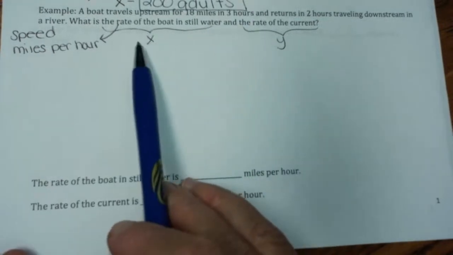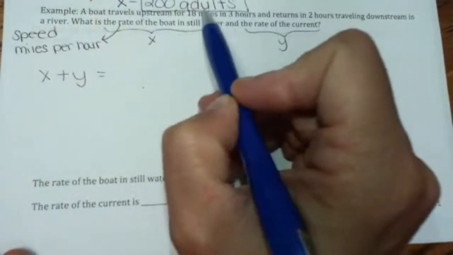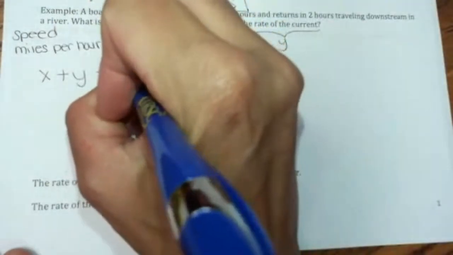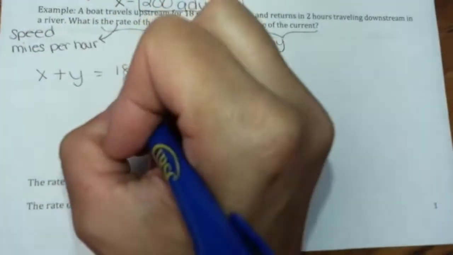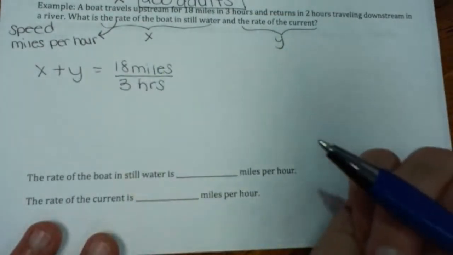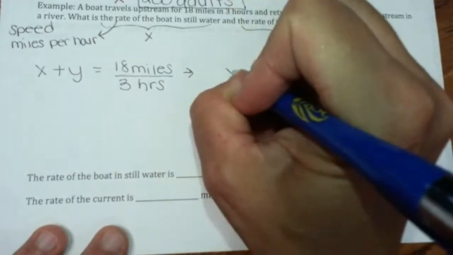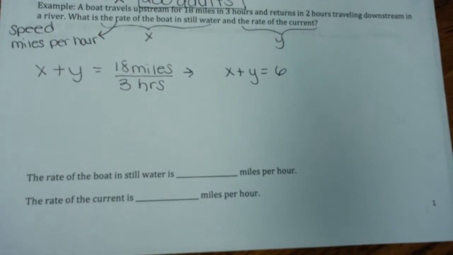So upstream means the rate of the boat in still water, so x, and the rate of the current going upstream, so x plus y. So upstream is 18 miles in 3 hours. I need to write this as a rate. So 18 miles per hour, and that word per means divide, so divided by 3 hours. So 18 miles in 3 hours. All right, we can simplify this. 18 divided by 3 will give us 6. So that will give us x plus y equals 6. First equation. We'll come back to the miles per hour in a second.